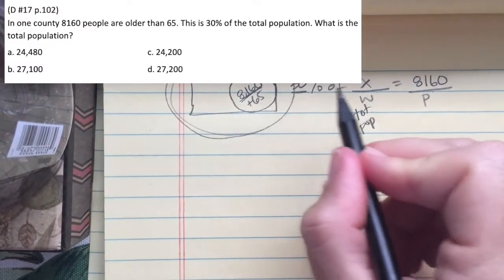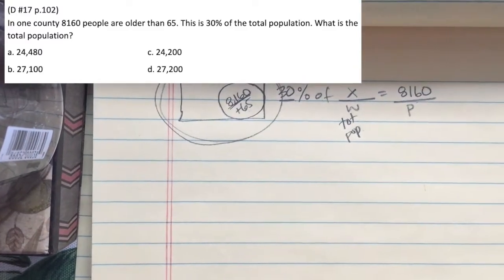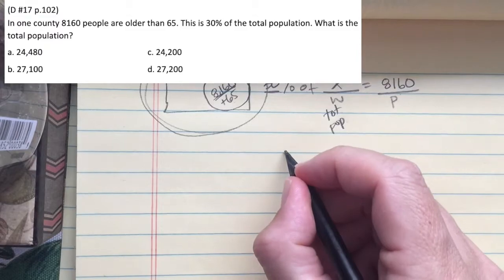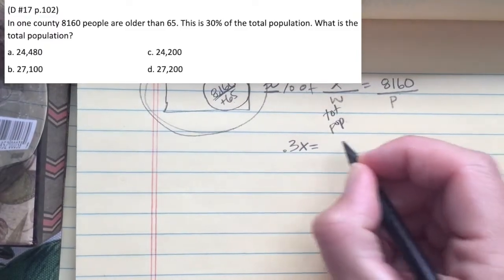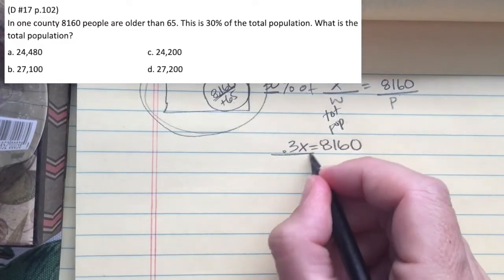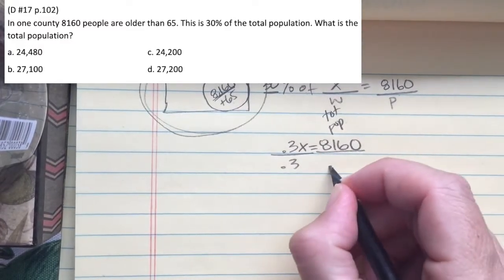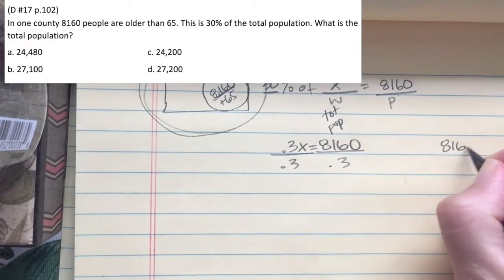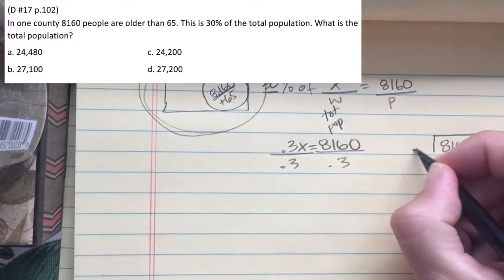That was the hard part, just figuring out which numbers go where, and where your x goes. Now it's algebra. 0.3x equals 8160. Divide by 0.3. So 8160 divided by 0.3.